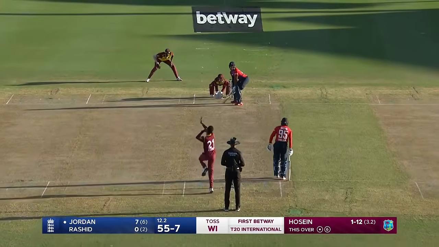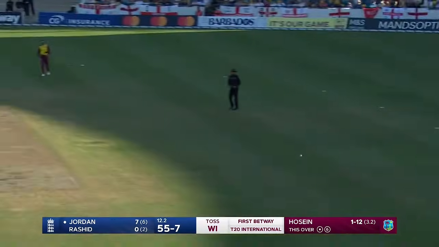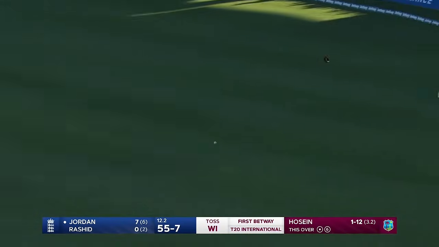Ball's been sanitized by the umpire. Into the gap.